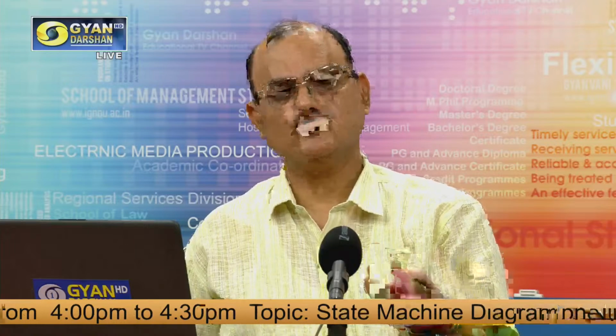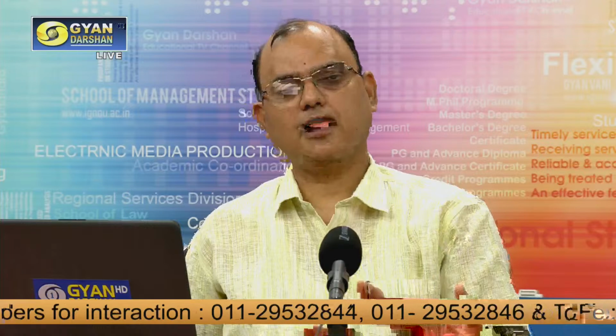Several examples you can take in real life. For example, a cash deposit system, an ATM withdrawal system. You are performing certain operations, your activities are being performed, but if you have to make a state machine diagram for an ATM system, then you will say that the user is there, and the user either deposits cash or withdraws cash, or the user is only checking the account status.